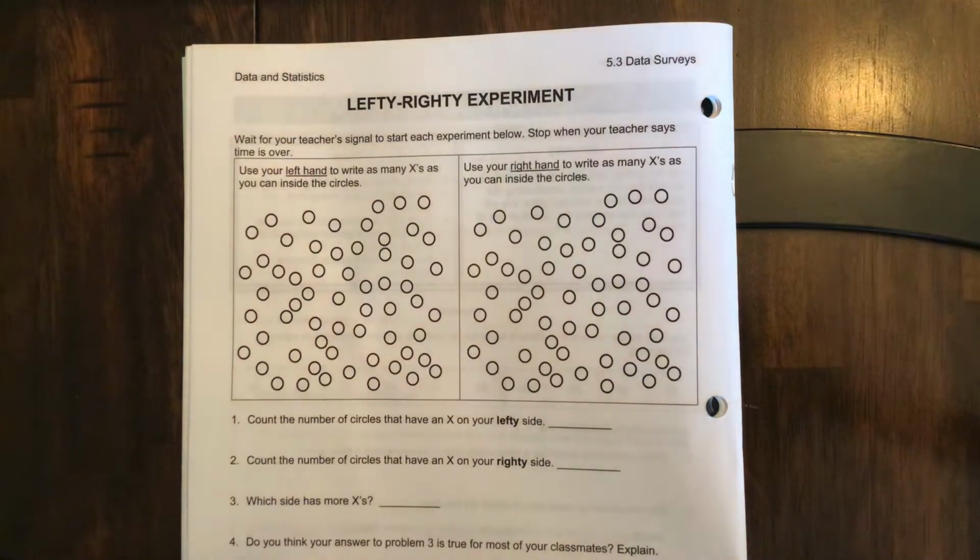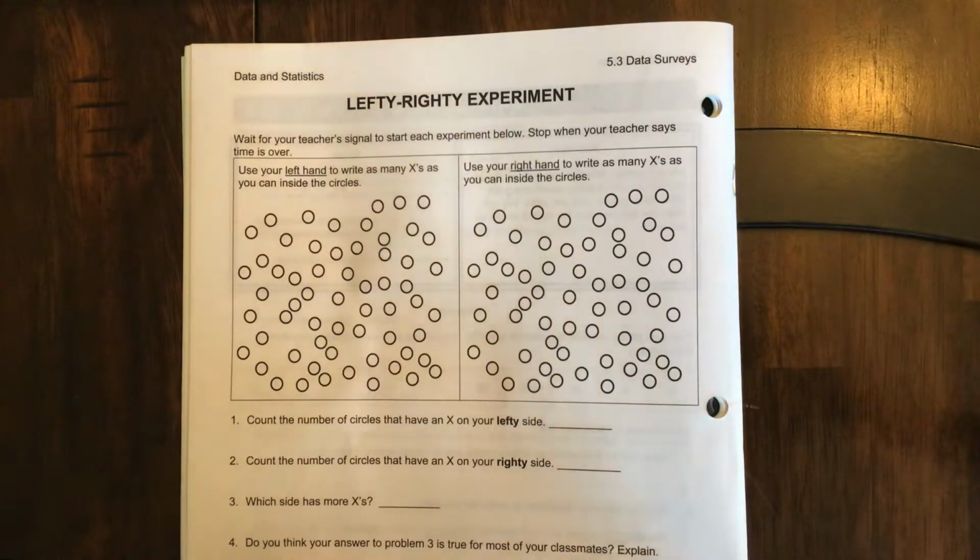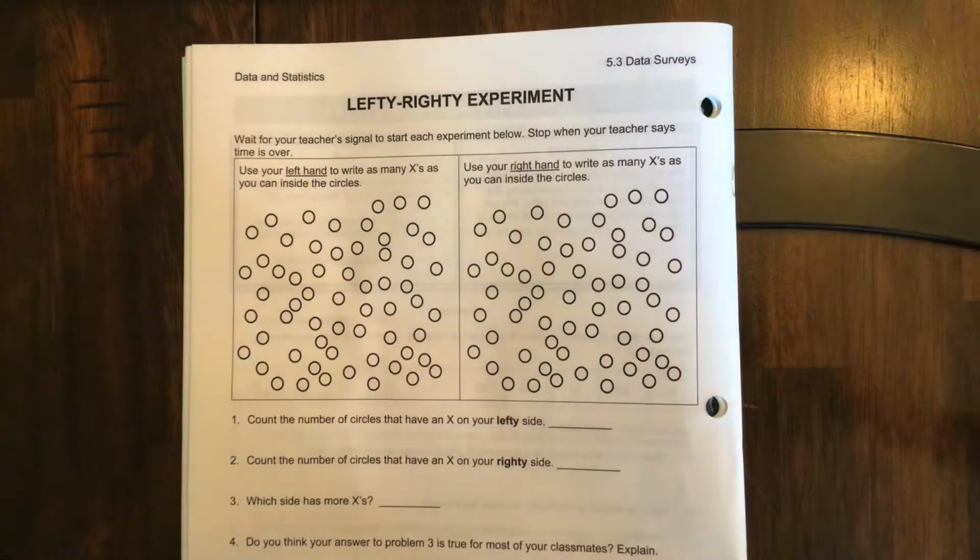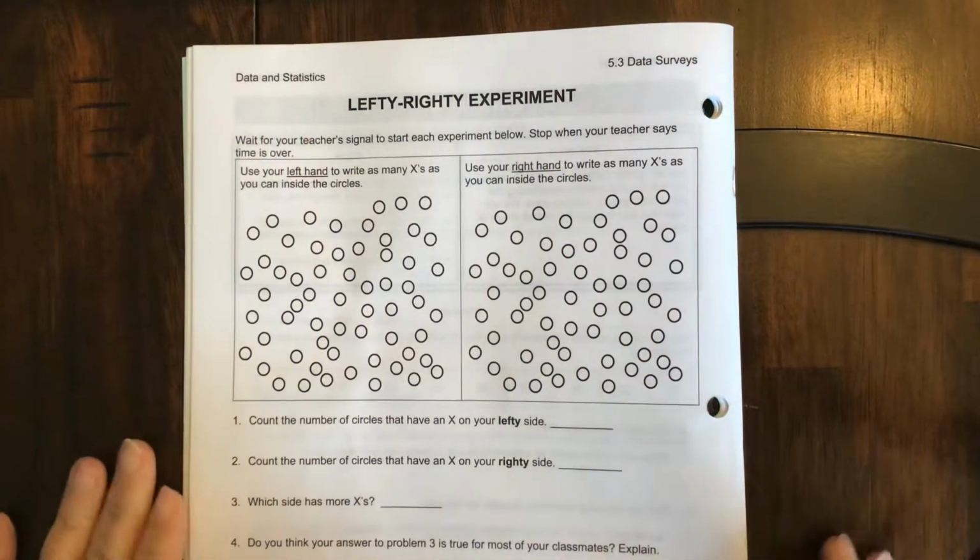Hello, we are working on booklet 6-5, and today I'm going to do pages 18 and 19 with you. So we're going to do this thing called a lefty-righty experiment. We're going to use the data to do the next page and a half. But the first thing we're going to do is this activity.